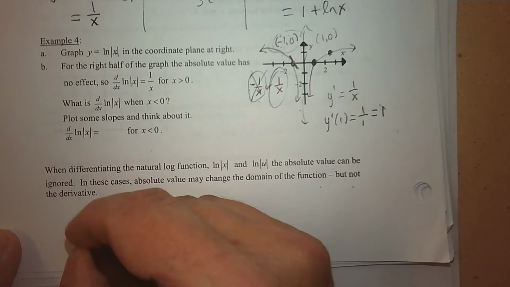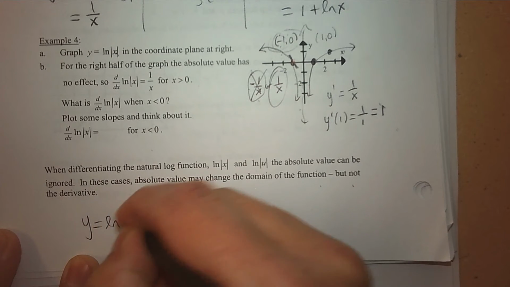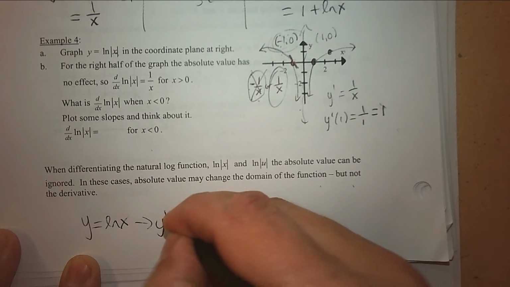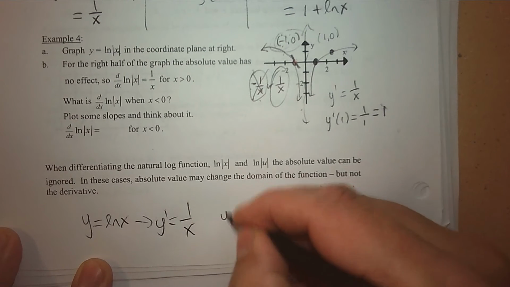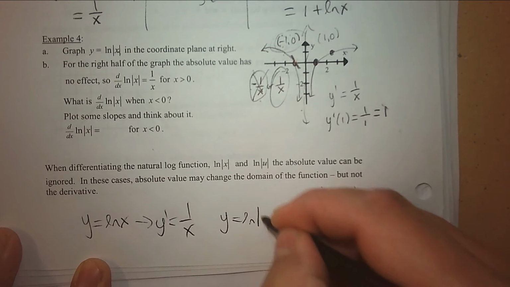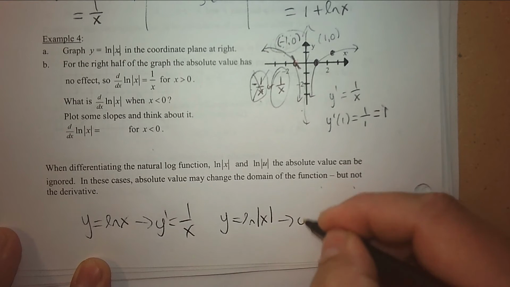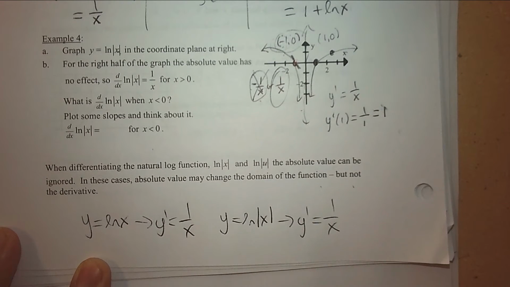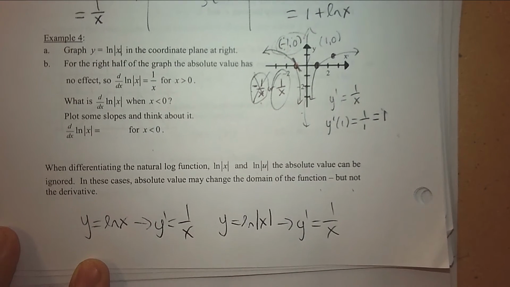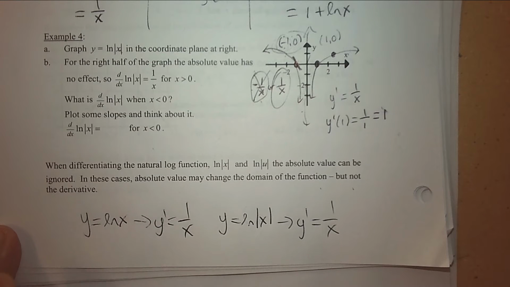So what's the derivative for y equals ln x? The derivative is 1 over x. How about for ln of the absolute value of x? What's the derivative? The same thing, 1 over x. That's the property lesson there. All right, turn the page.